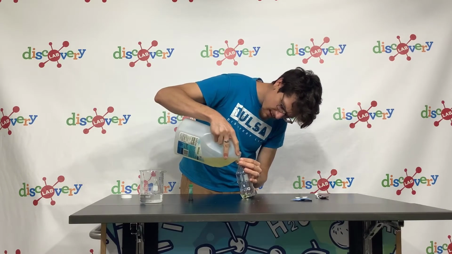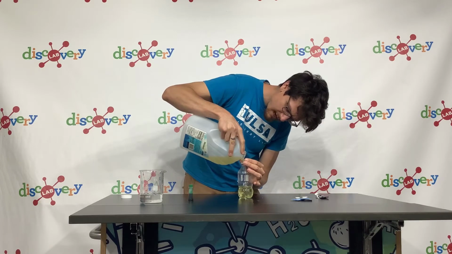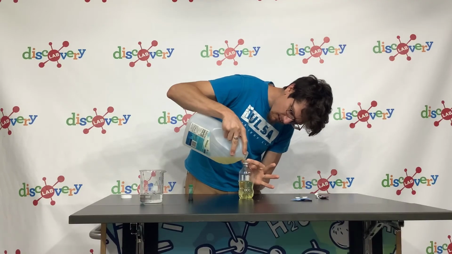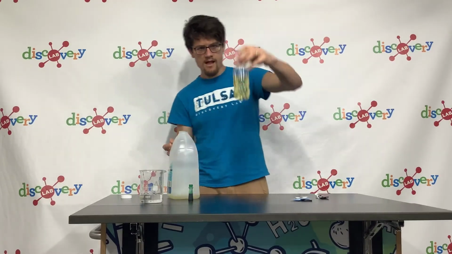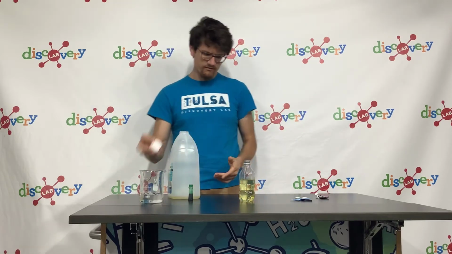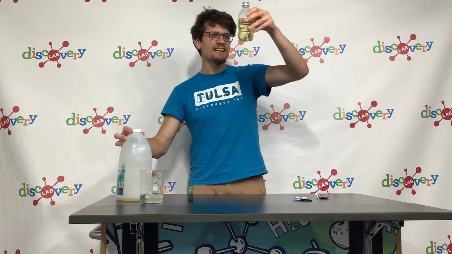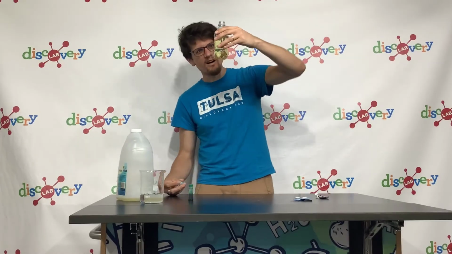Be as careful as you can to not make any messes. If you do make messes, try and clean them up as quick as you can because oil is very slick and slippery. Alright, and that is about halfway full right there. Now, take a look at your oil. It looks way different than water, doesn't it? You can see it looks like it's thicker. It doesn't look as thin as water.